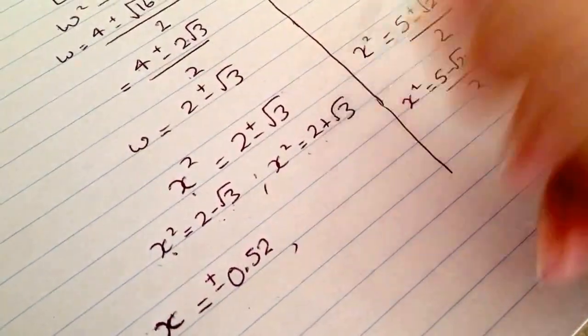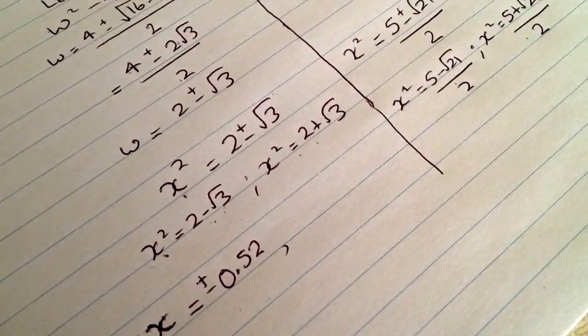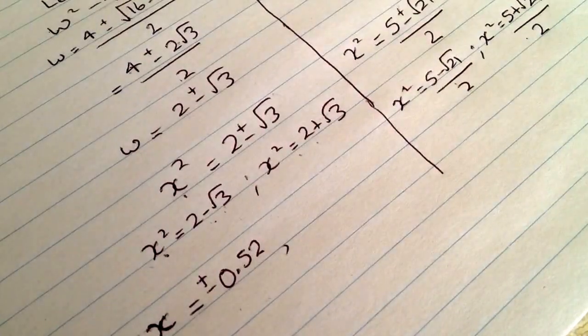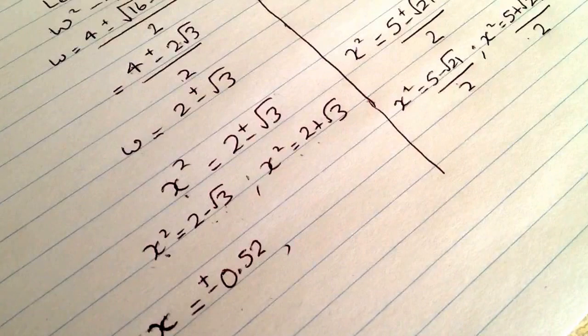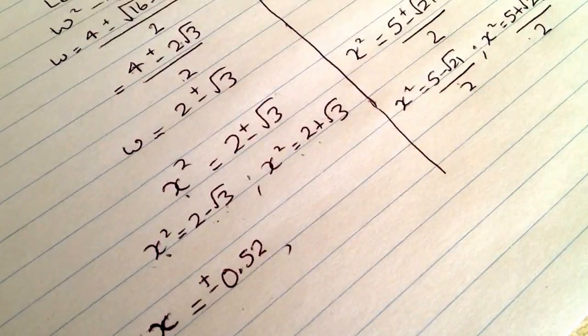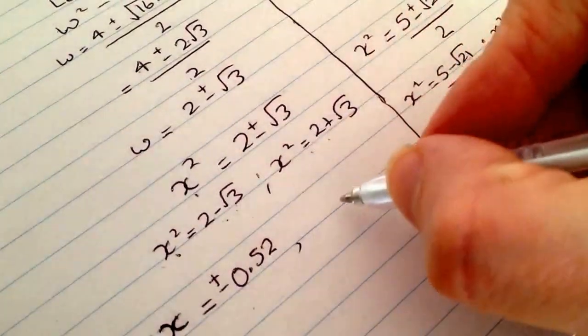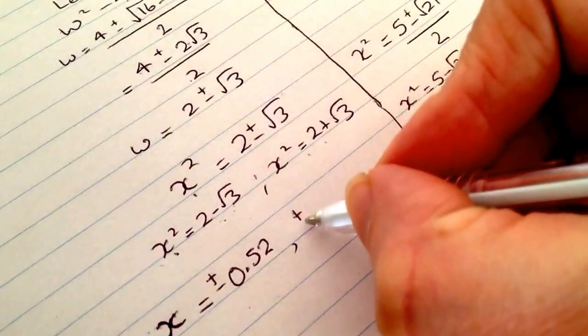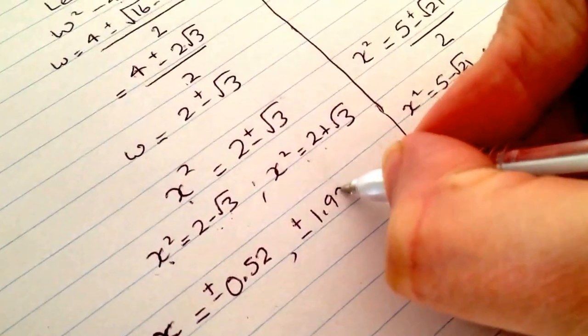Do the same with this one. 2 plus root 3 equals, I get 3.73, and then take the square root of that answer. The square root is 1.93, so plus or minus 1.93.